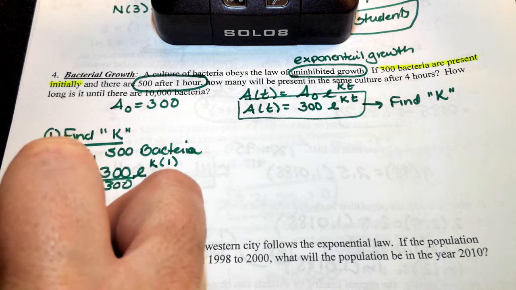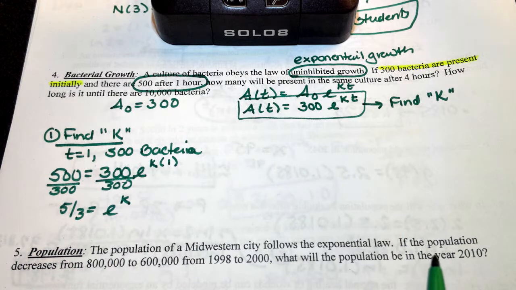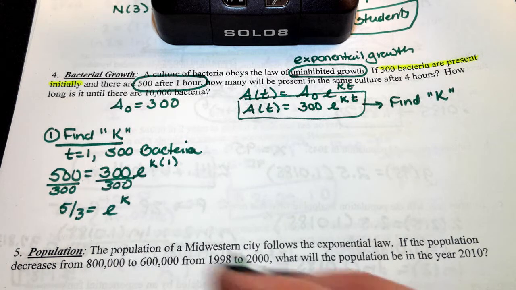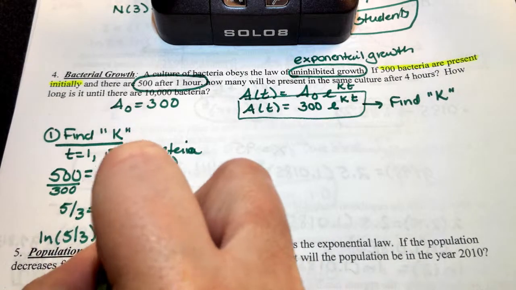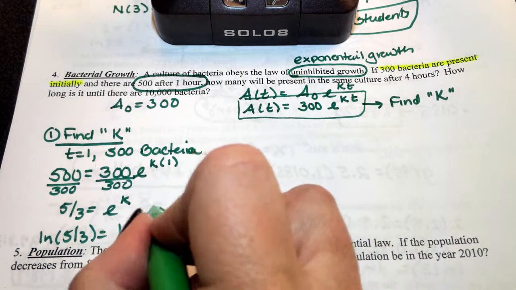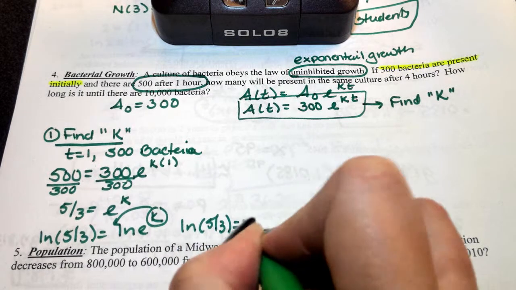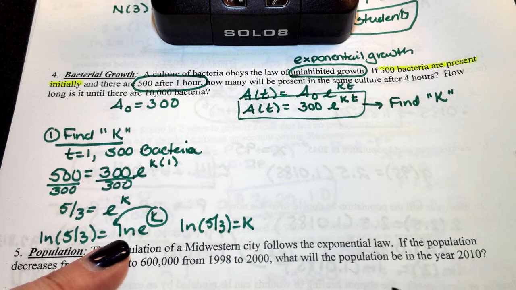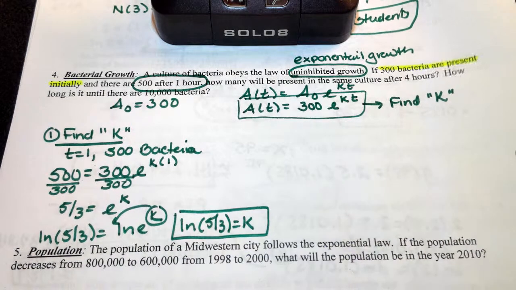So I have 5/3 is equal to e to the k. Then what are we going to do to both sides? We're going to have to take the natural log. So the natural log of 5/3 is equal to the natural log of e to the k. I can pull this k out of the exponent. So the natural log of 5/3 is equal to k. And remind me again, what is the natural log of e equal to? The natural log of e is equal to 1. So k is equal to the natural log of 5/3.